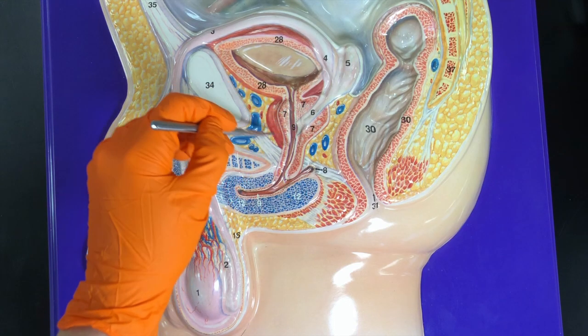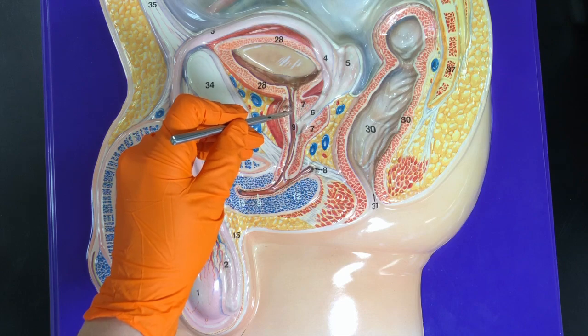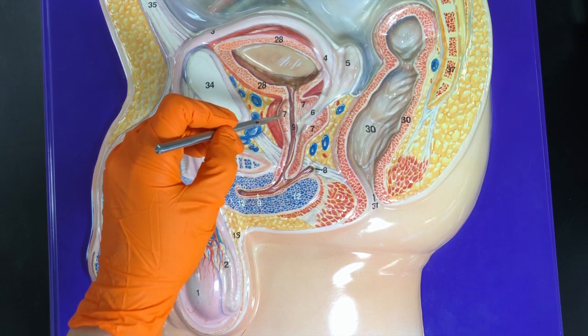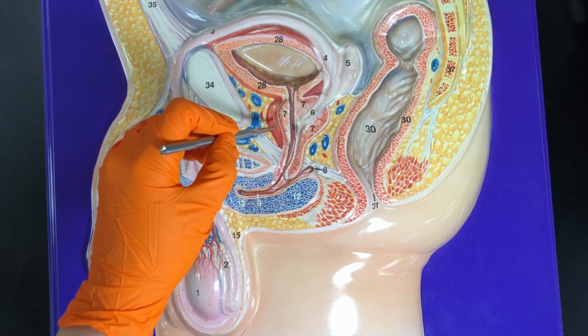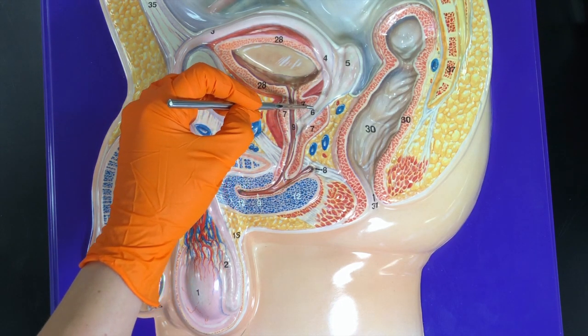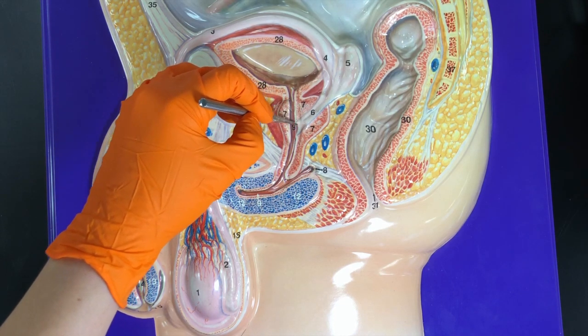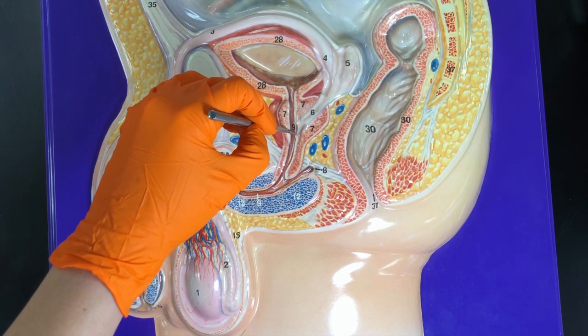So this organ right here is the prostate. Therefore, the urethra that is within the prostate is called the prostatic urethra. So again, we were just right here in the ejaculatory duct. So then as sperm travels on, we are now in the prostatic urethra.